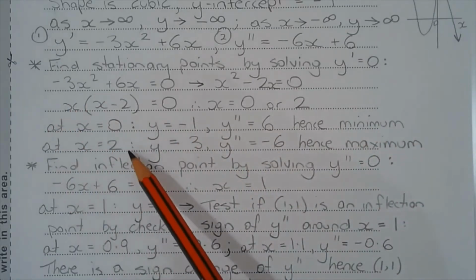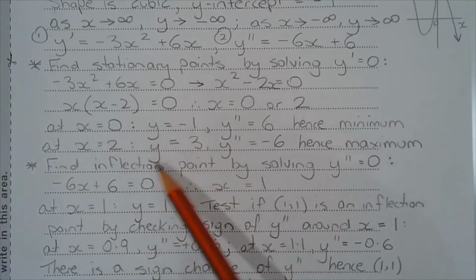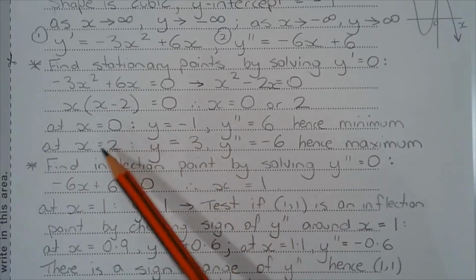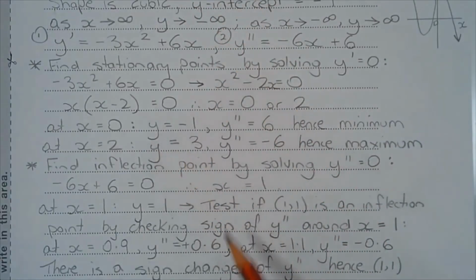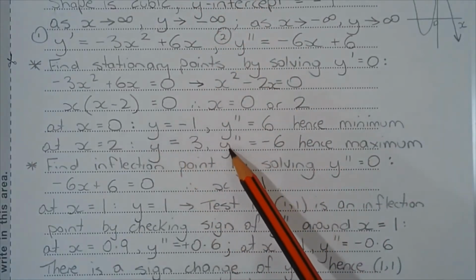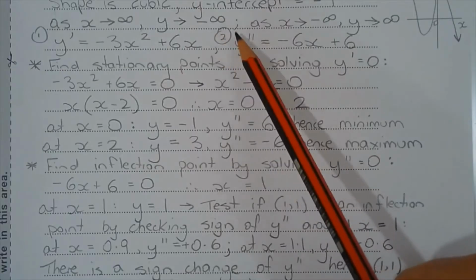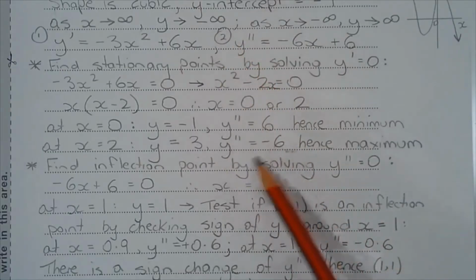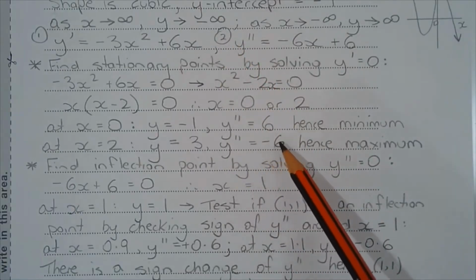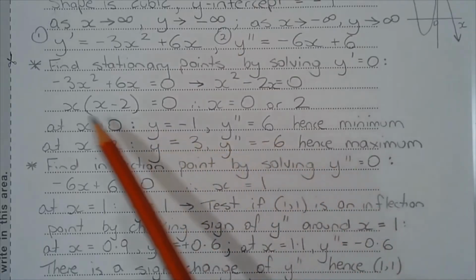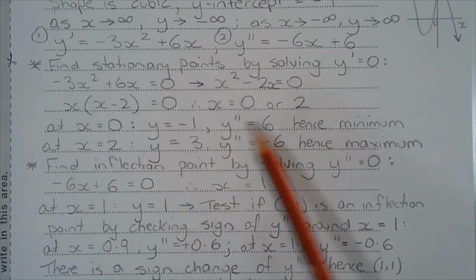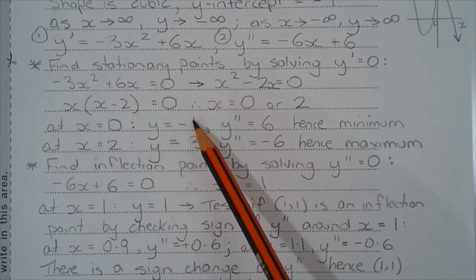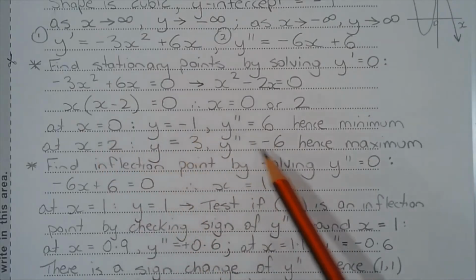And at x equals 2, the y-coordinate of this point will be 3. So substituting 2 into the original function, we have y equals 3. And the second derivative at that point, using equation number 2 here, is equal to -6. Because the second derivative is negative, this stationary point will be a maximum. So we're going to have two stationary points, (0, -1), which is the minimum point, and (2, 3), which is a maximum point.